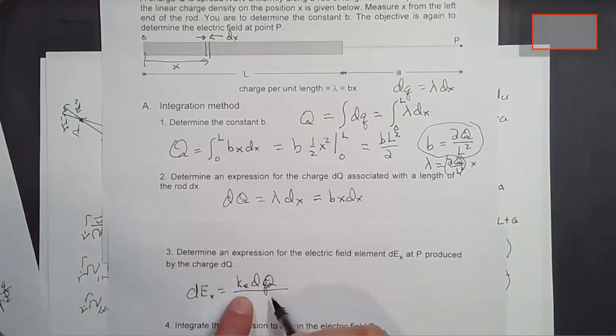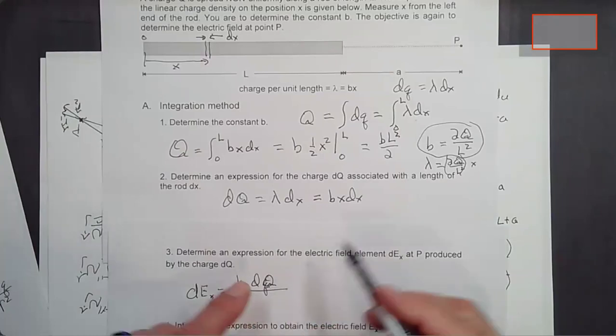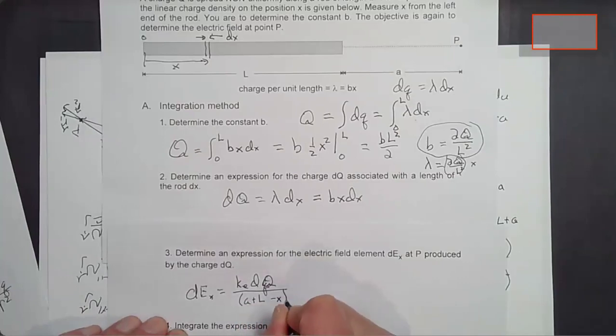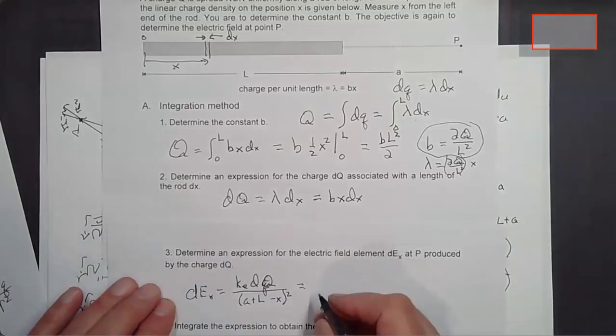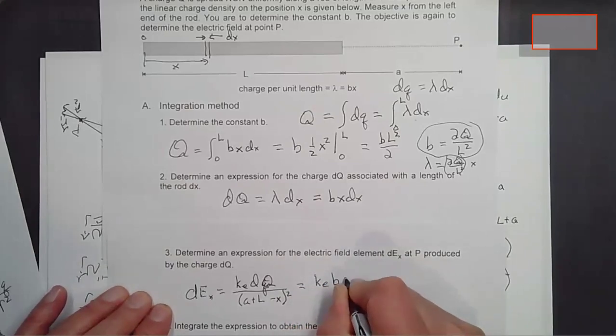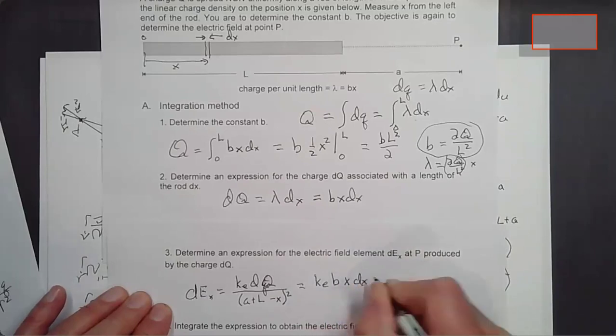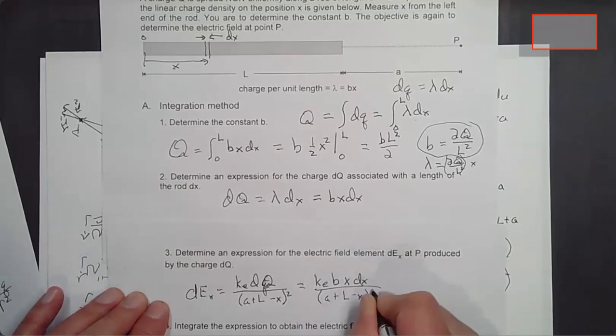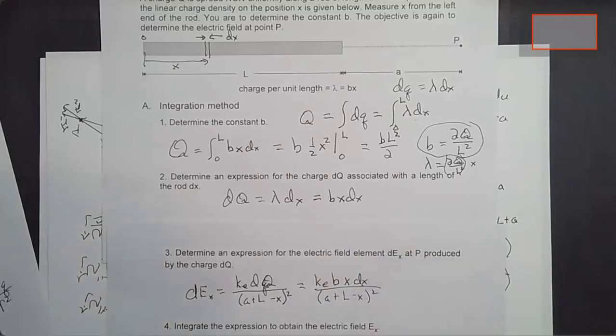K sub e dq divided by this distance squared. But dq is equal to bx dx. So I'll have k sub e times bx dx divided by a plus L minus x squared. So that's that. And I've got an expression for my electric field.